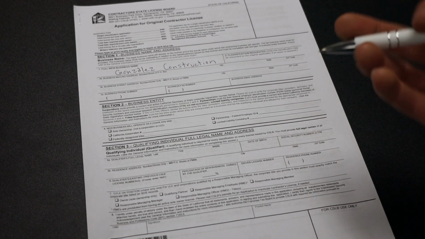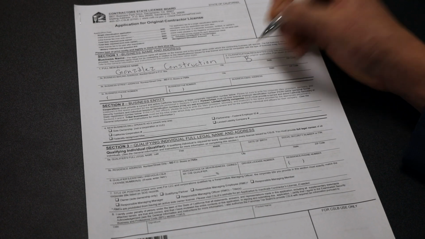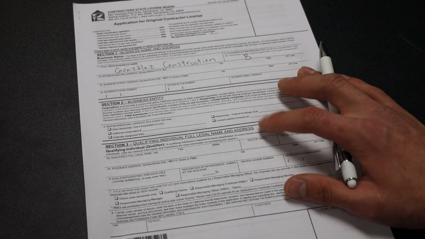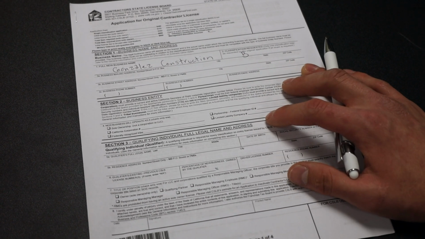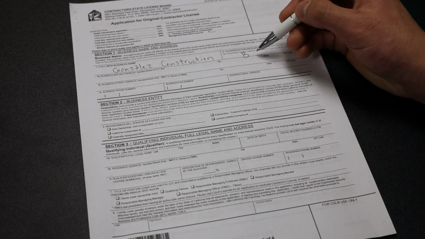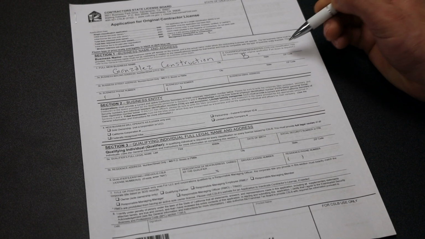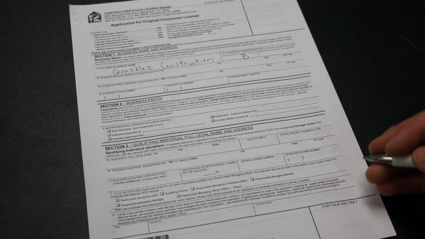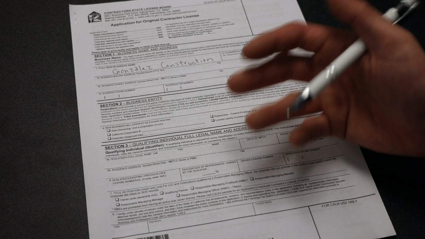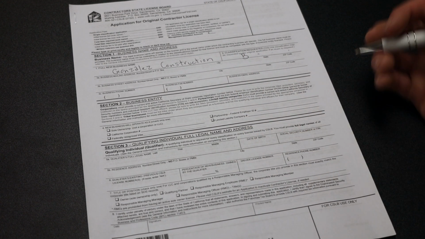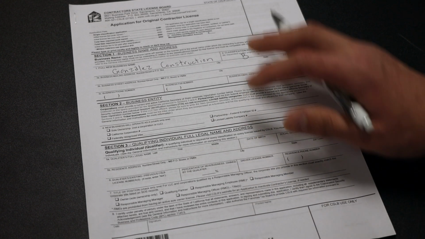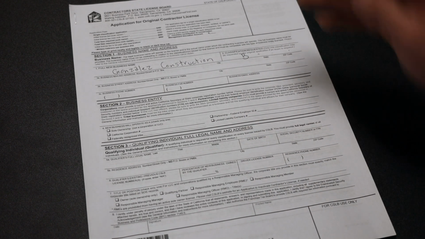Okay, right here is where you're going to put the classification that you're getting. In this scenario, I'm just going to put that he's getting the general B. If you're getting anything else like an electrician's license or a plumbing license or a landscaping, make sure you don't put plumbing, electricity, electrician or landscaper. Make sure you do C10, which is your electrician. If you're doing concrete, C8; landscaping, C27. Whatever it is, make sure you're identifying it like that. So you'll put C27 for landscaping, whatever it might be, okay?